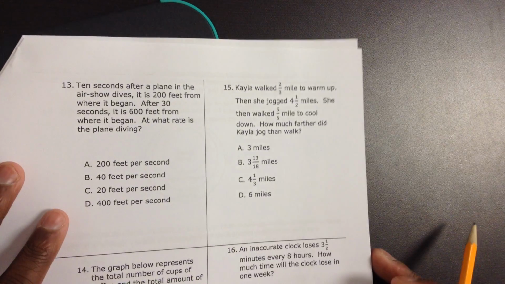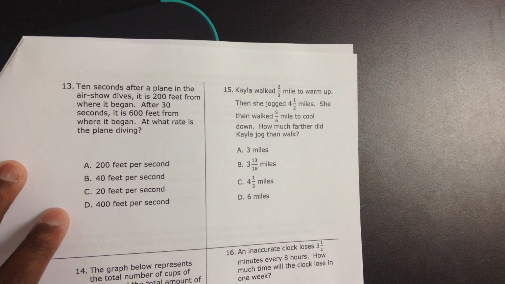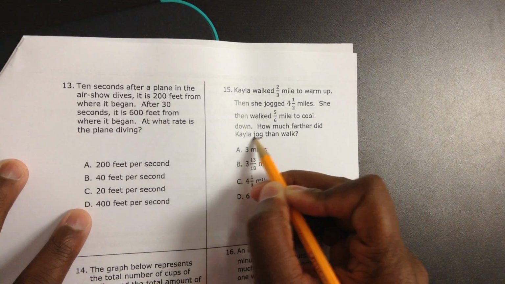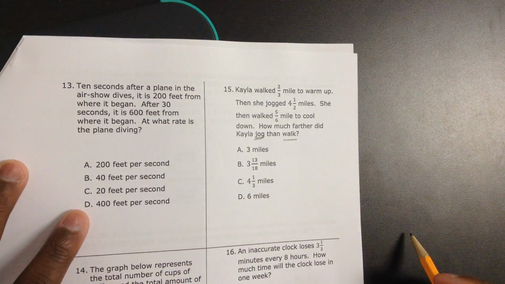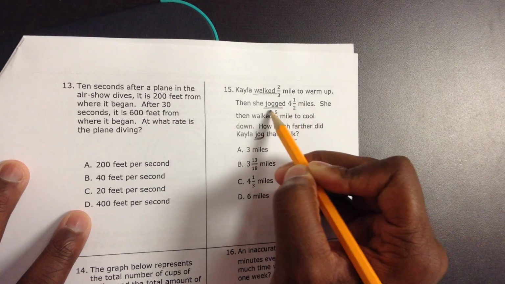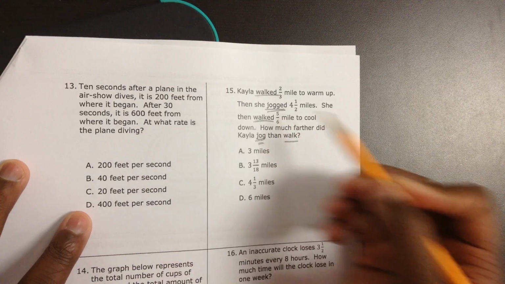Number 15 is going to be the last problem that I go over with you. Kayla walked 2/3 mile to warm up. She then jogged 4.5 miles. She then walked 5/6 mile to cool down. How much farther did Kayla jog than walk? So notice that she walked here, she jogged here, and I'm going to underline that twice so we know the jogging, and she walked here.